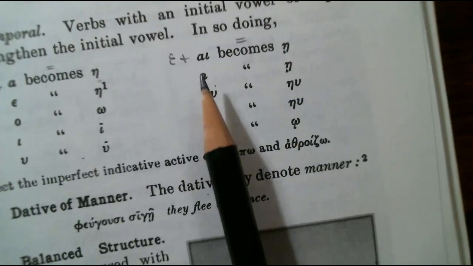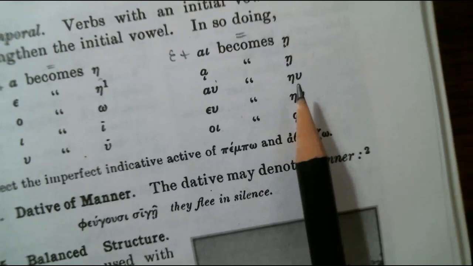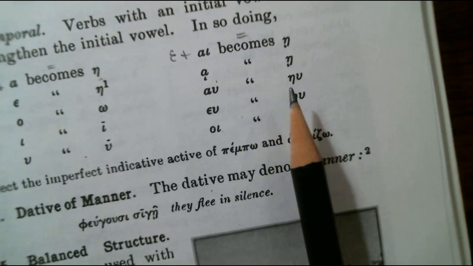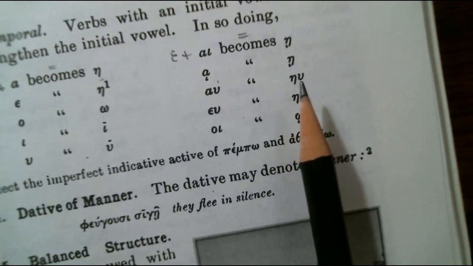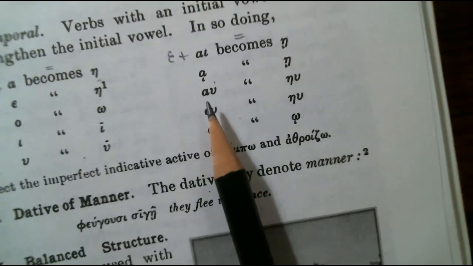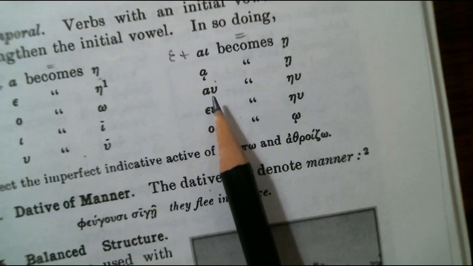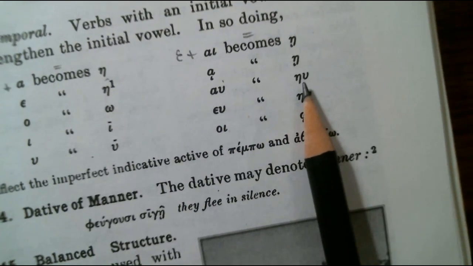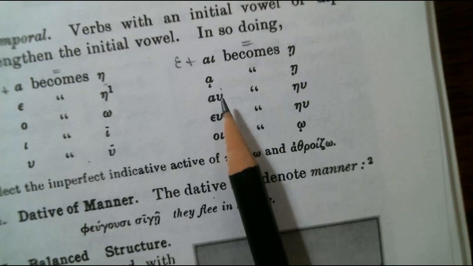That was the original form. So if you see a word that begins with this, well, one, it tells you that it's probably imperfect. And two, if you need to look that word up in the lexicon, it's going to be under the spelling that begins with its original form, alpha, upsilon in this case, for example, right? It won't be under eta, upsilon, because that's the imperfect form. The verb will appear in the lexicon in its present tense, right?